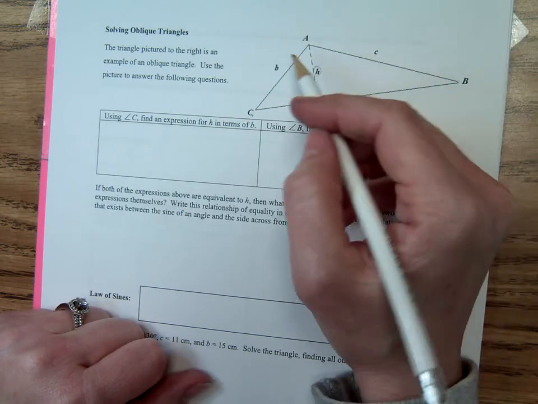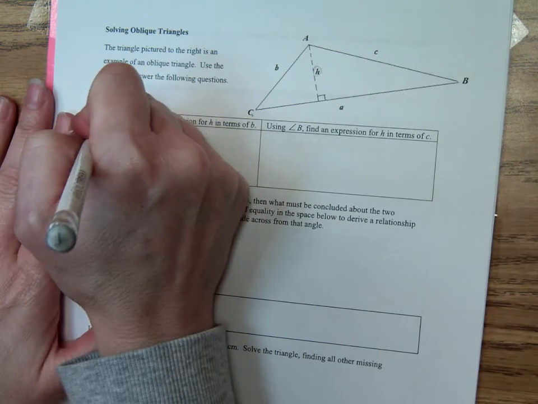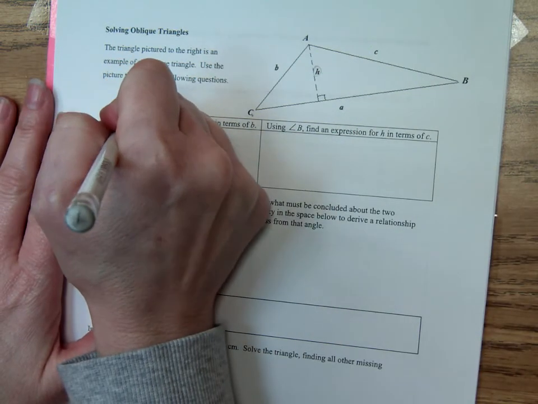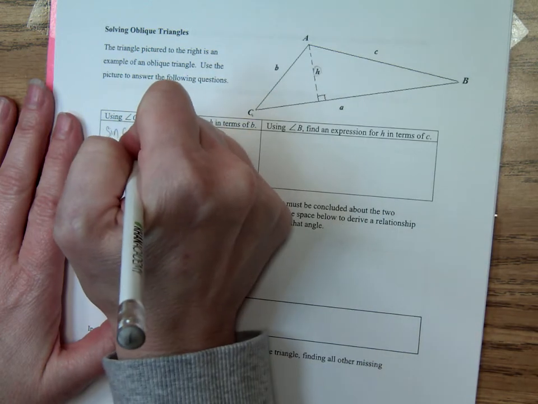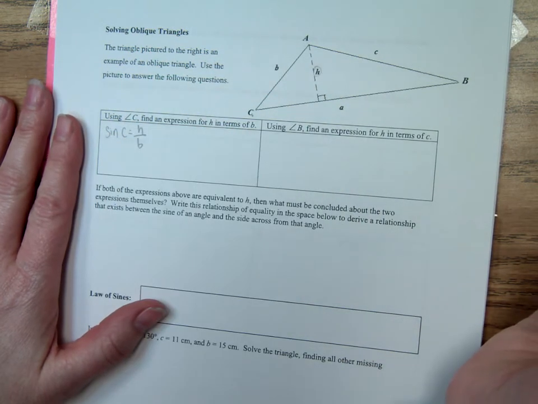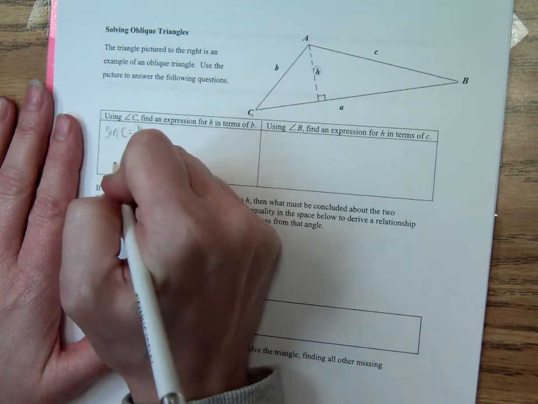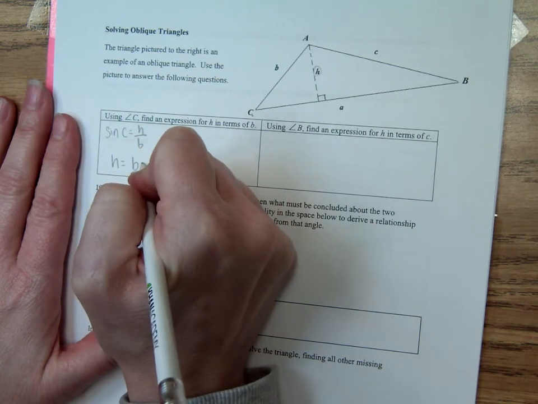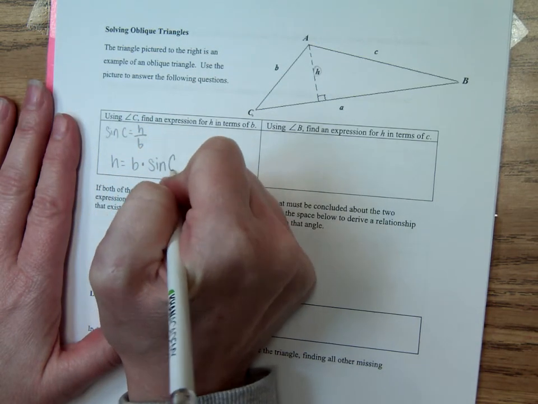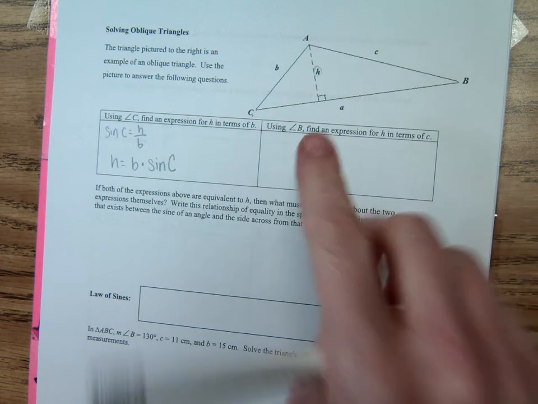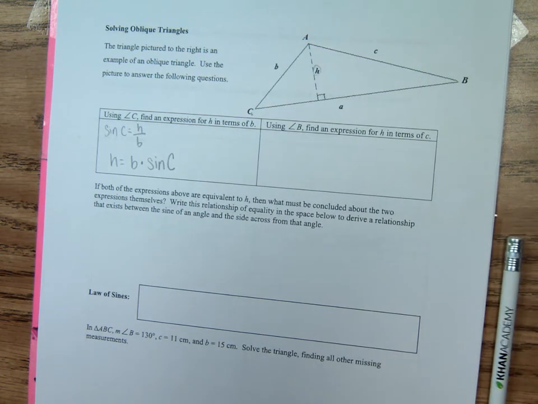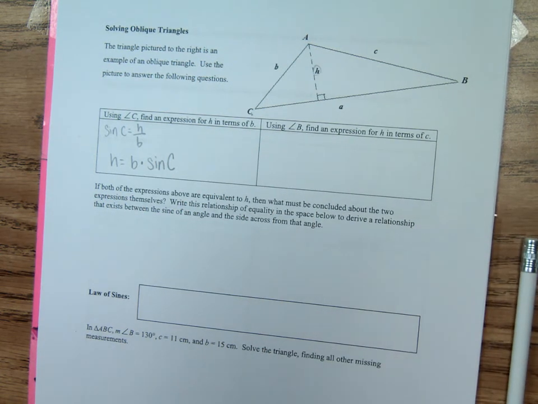Opposite and hypotenuse, so that's going to be sine. So the sine of C equals the opposite over hypotenuse. But it wants me to solve for H, so H equals B times sine C. Okay, you try to do the same thing for angle B.